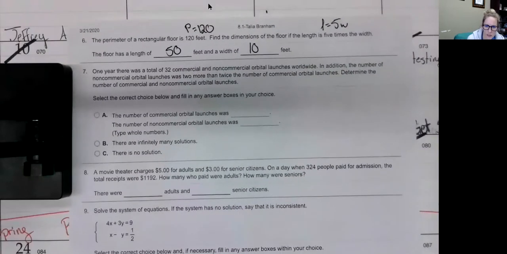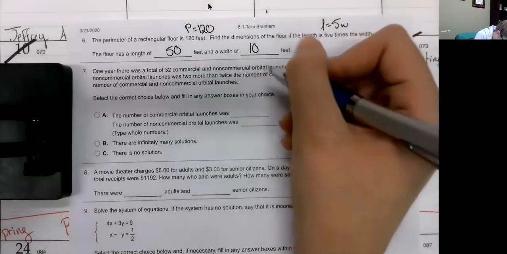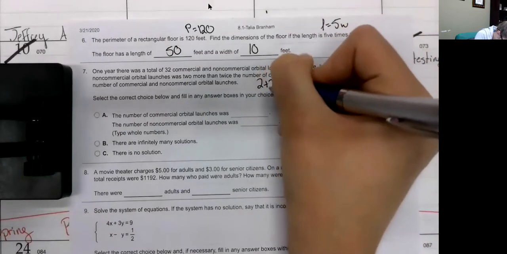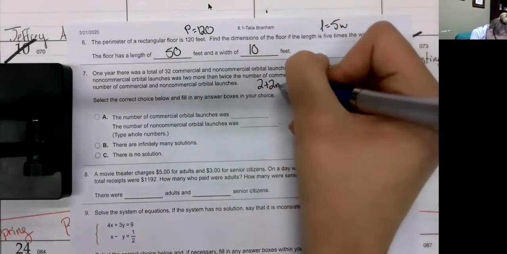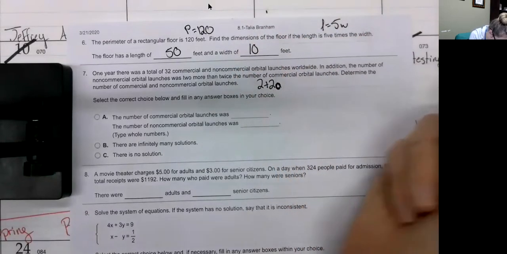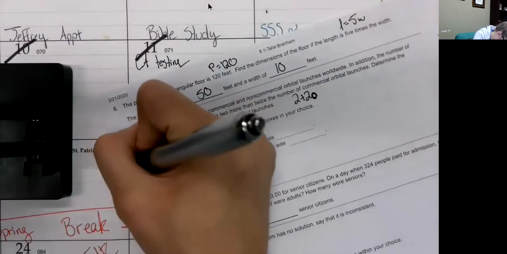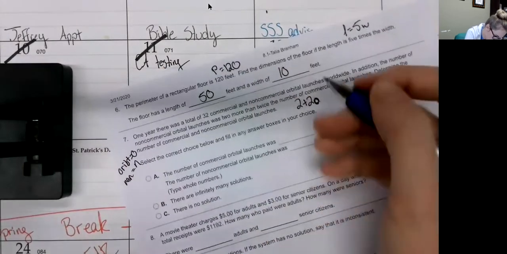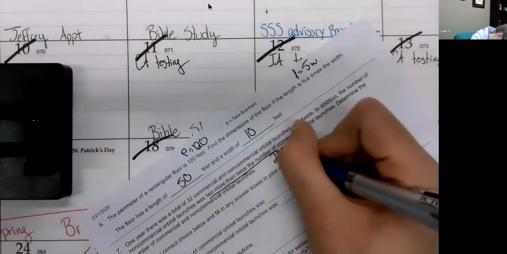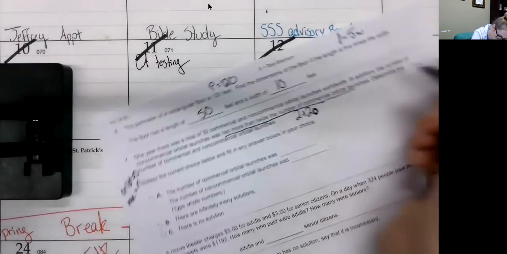One year, there was a total of 32 commercial and non-commercial orbital launches worldwide. In addition, the number of non-commercial orbital launches was two more than twice the number of orbital. I don't want to put an O there. So whatever is O, and non-commercial orbital is going to be N. So it's two more than twice the number of commercial, or I guess I should have done C and N.